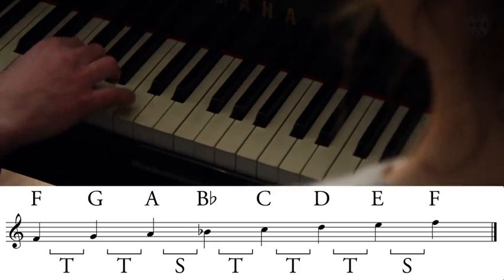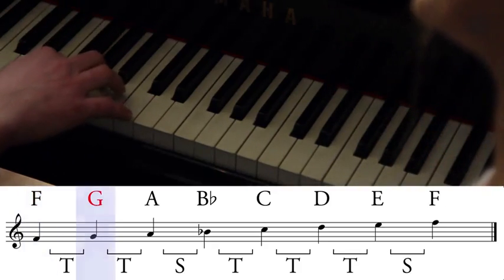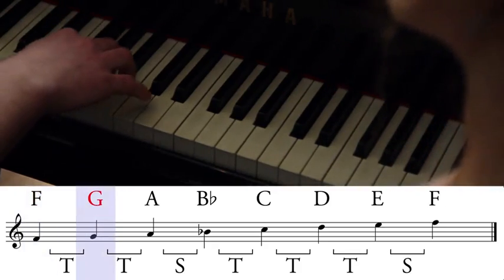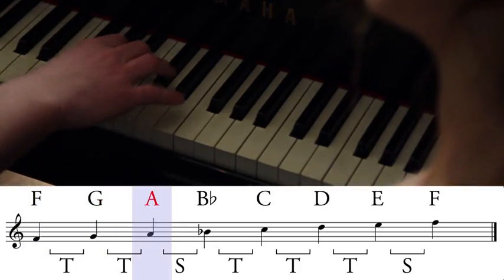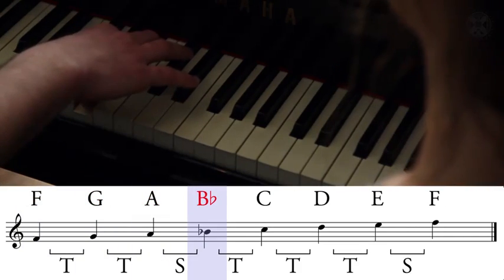Now let's look back down at this. So we've got F, G, which is a tone apart, G, A, which is a tone apart, and then we've got this black note. As Nicky said, because this is a semitone sharper than A, we could call this A sharp. But it's also a semitone lower than B, so we could call it B flat. So which are we going to call it in this case? Well, as we talked about last week, scales need one of each letter name.